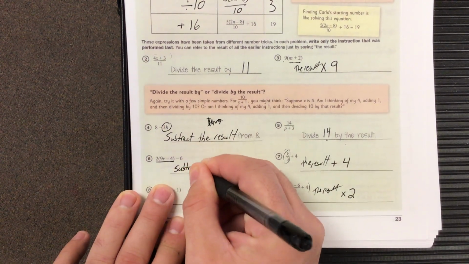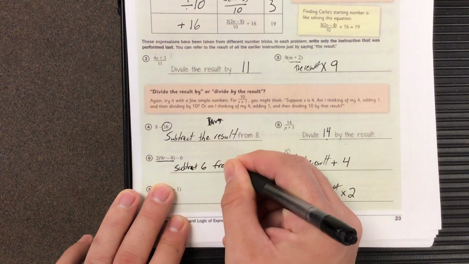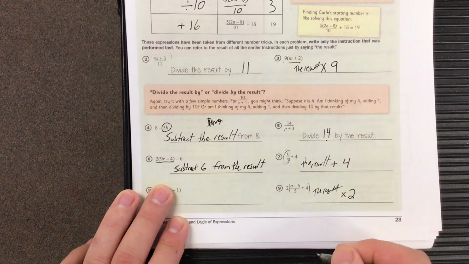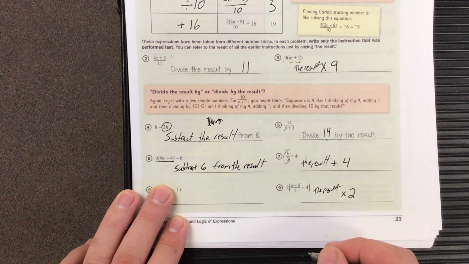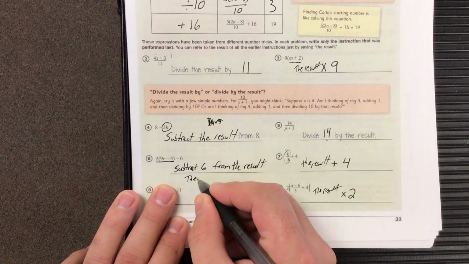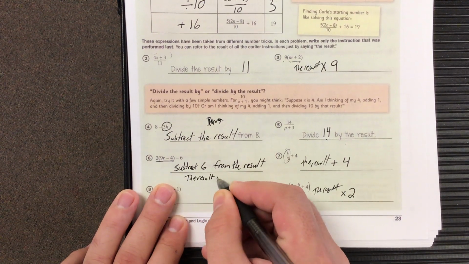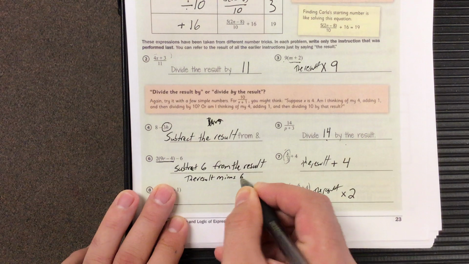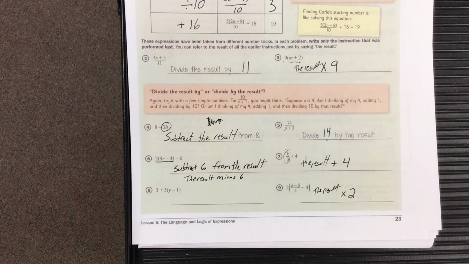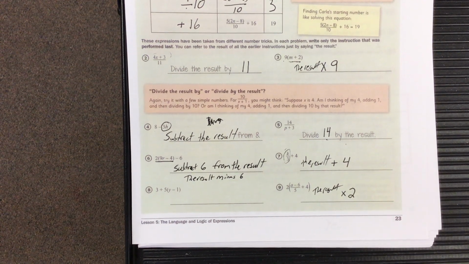Subtract 6 from the result. Technically you could say the result minus 6. Those are both the same thing. So this is the result minus 6, right?